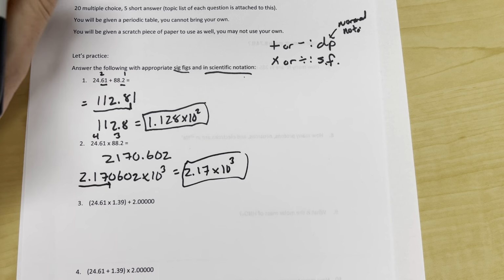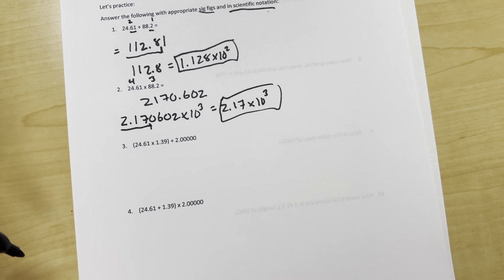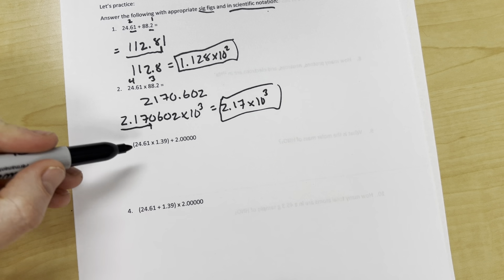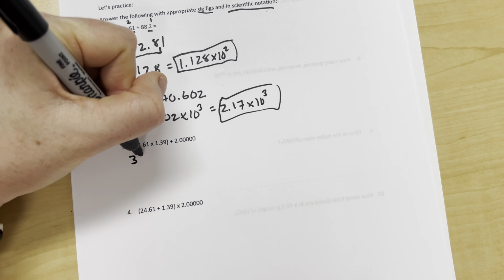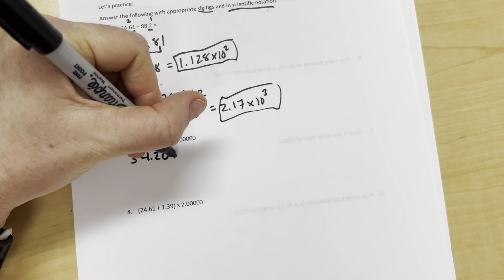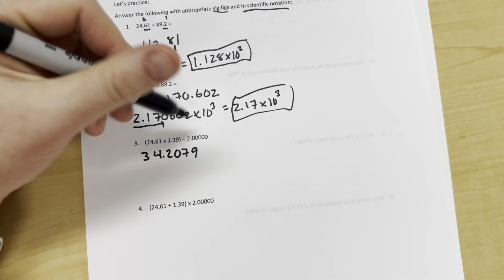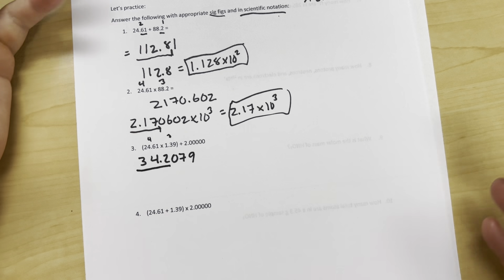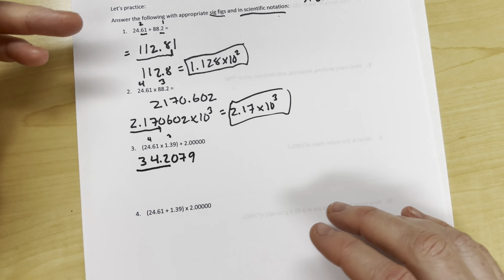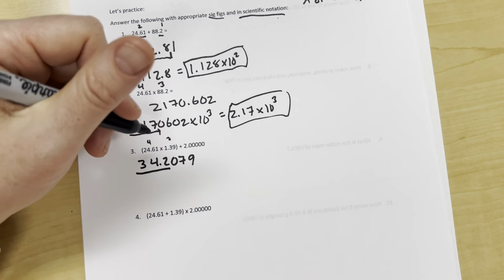All right, moving on. In these problems where you combine or mix, you have to pay attention to each step of the way. So when we multiply 24.61 times 1.39, we get an answer of 34.2079. But again, we multiplied. When you multiply, you look at sig figs. This had 4, this had 3, so technically this answer should have 3. But do you round in the middle of a problem? The answer is no. You keep those. You keep them. You make sure that you use them in the calculation.